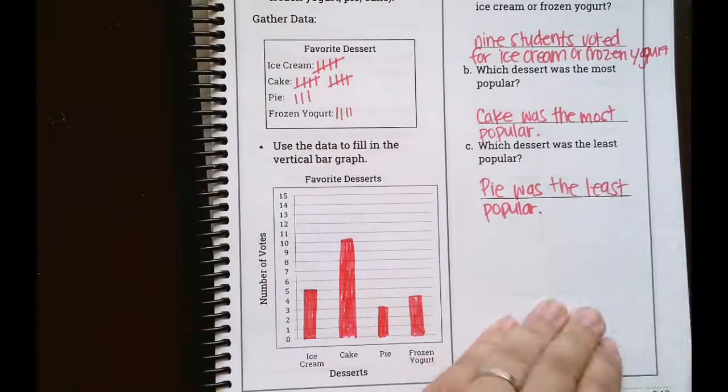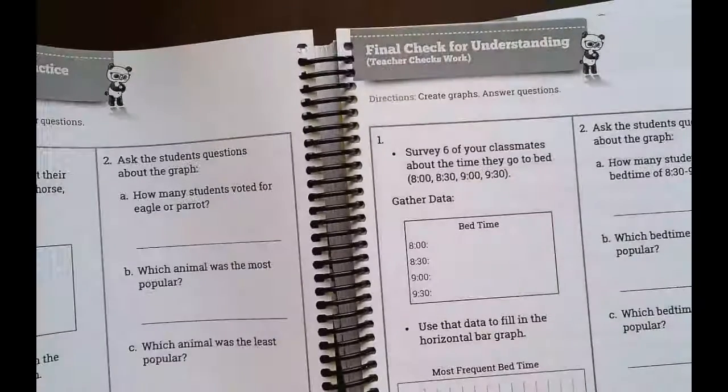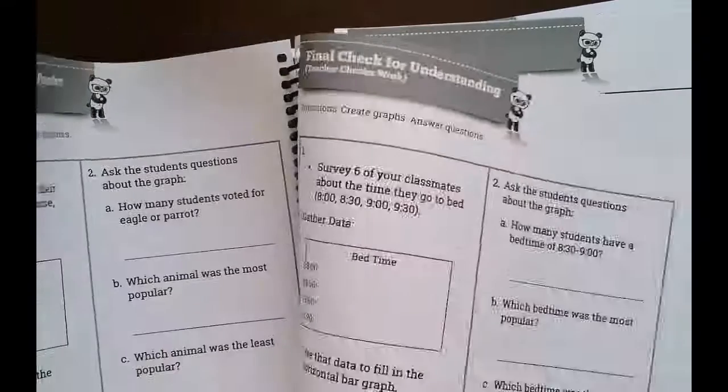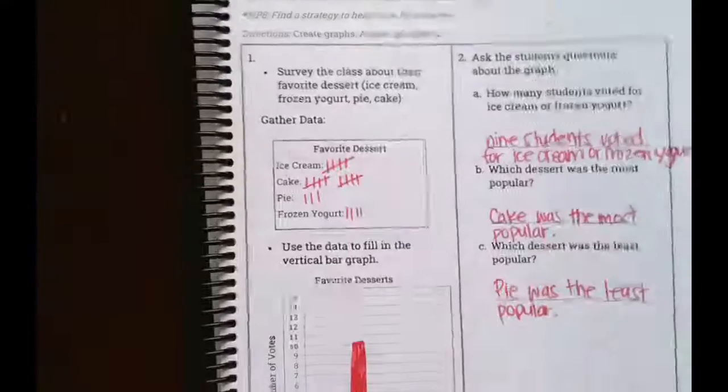All right, so I want you guys to do structured guided practice and final check. And that's all for today's math. All right, guys, get going.